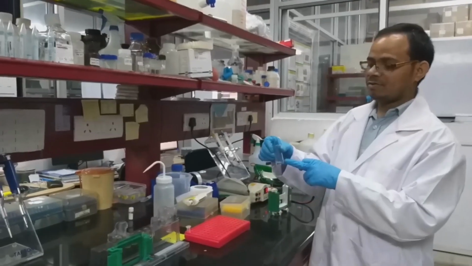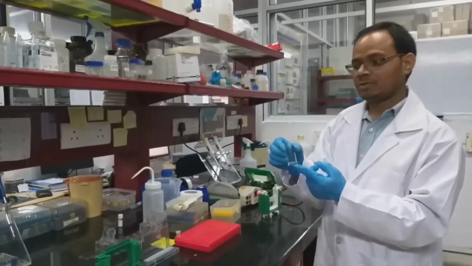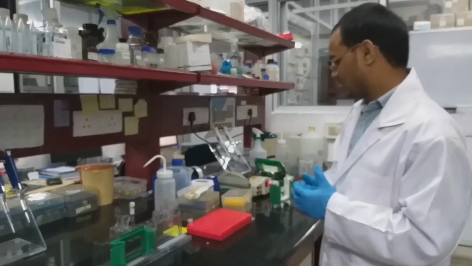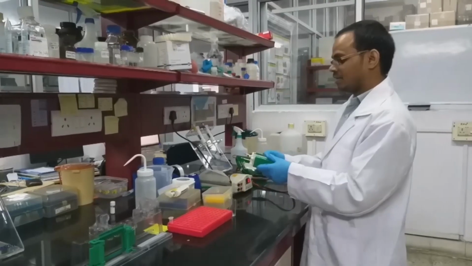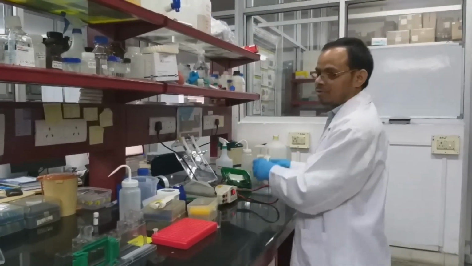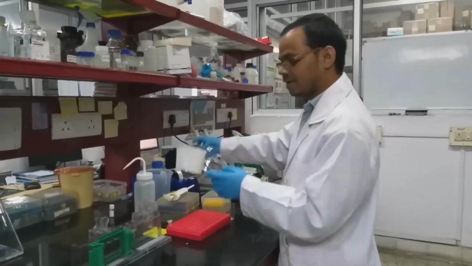This is the remaining stacking gel solution. So we can see it is solidified. That means the stacking gel also got solidified. We have to remove that gel and fix it into this one, and we have to keep it inside the tank. So I just take out the gel.